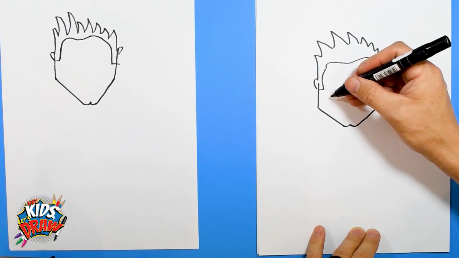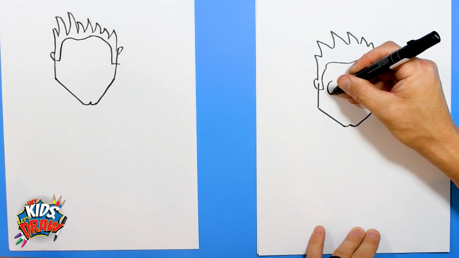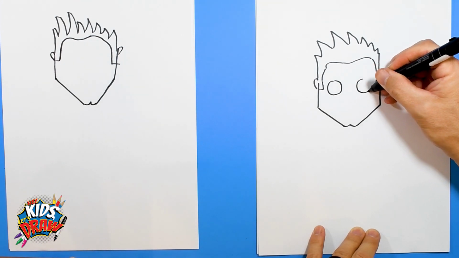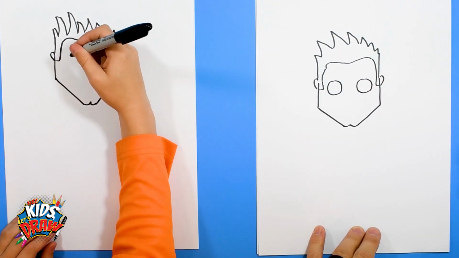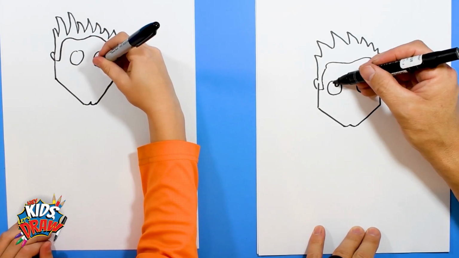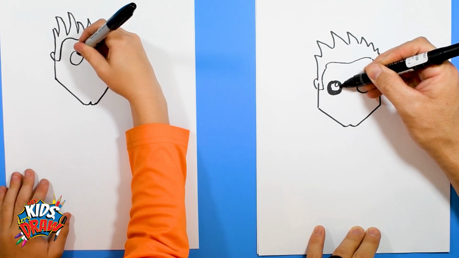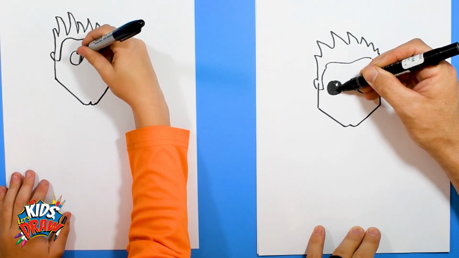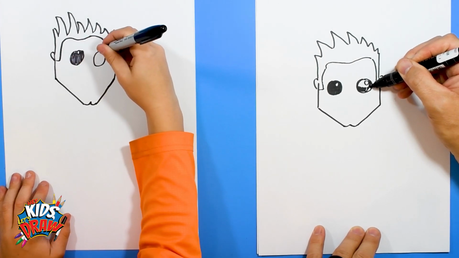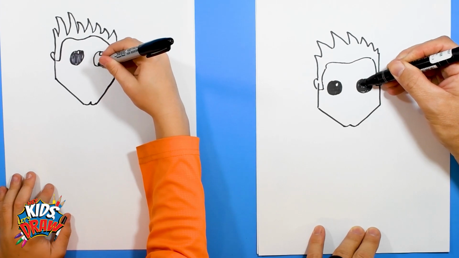Good. So now we're going to draw some fun, round, kind of Funko Pop eyes. 1 eye, 2 eyes. You can make some circles, color those in black. Kind of cartoon style. This is just a kid's drawing, making Tom Brady in a fun style, huh?